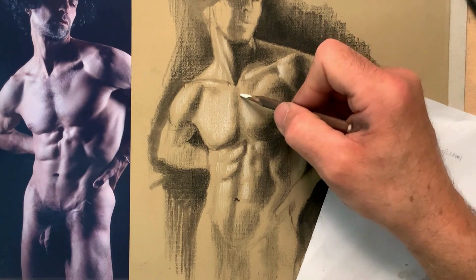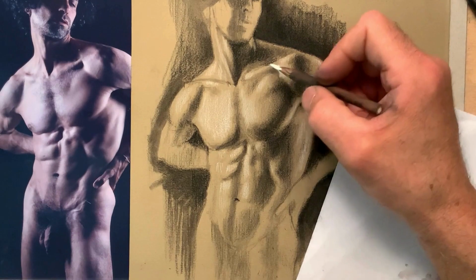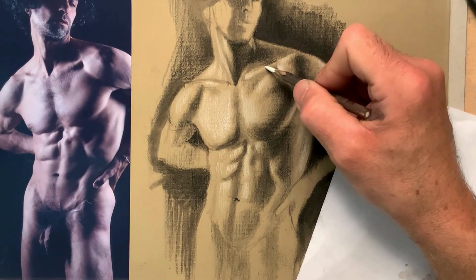Works on nude are difficult to show. Somehow people don't like to see works on nude.